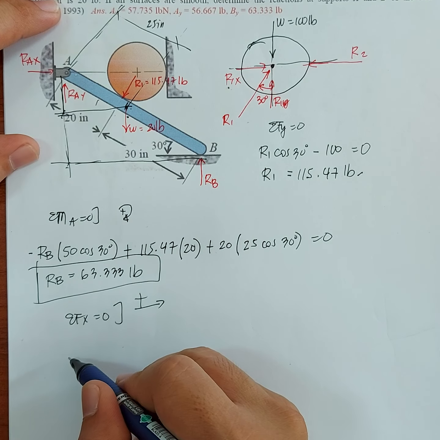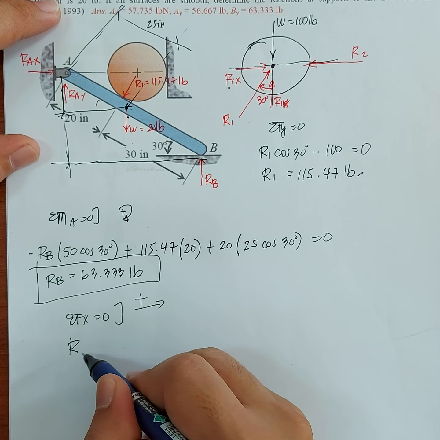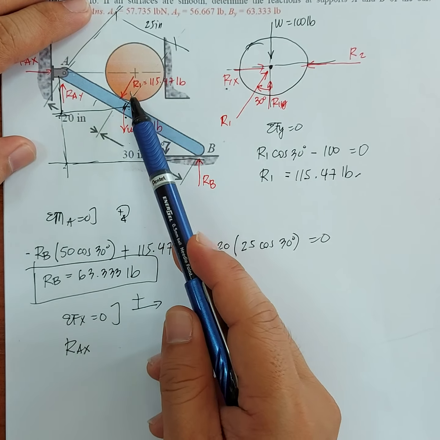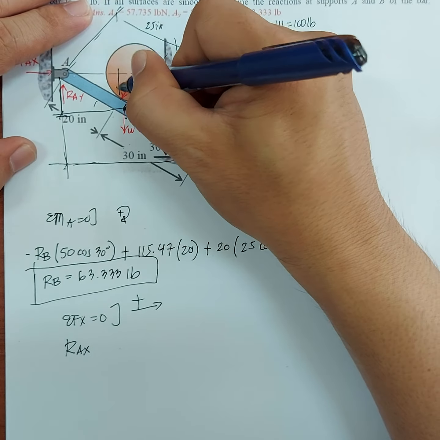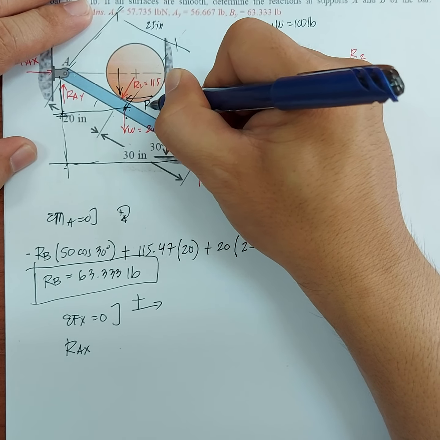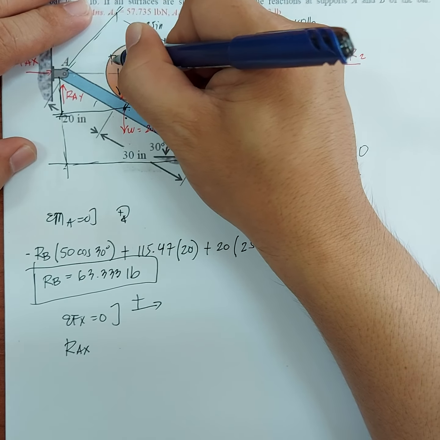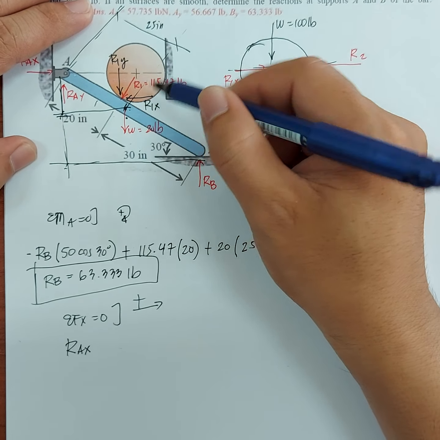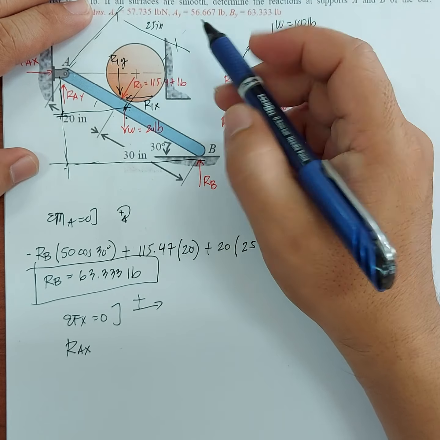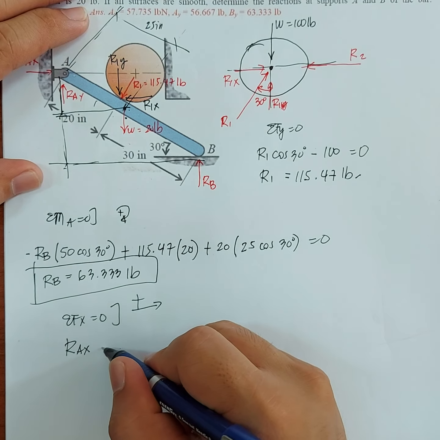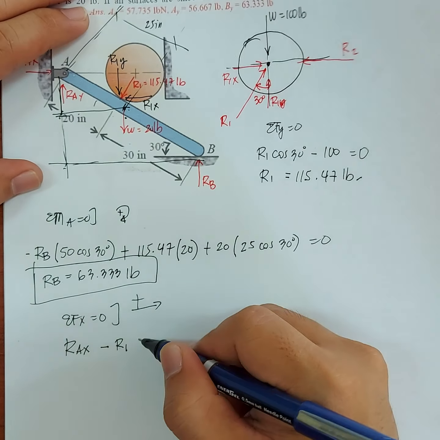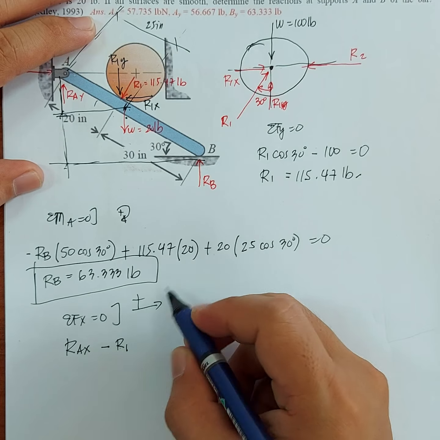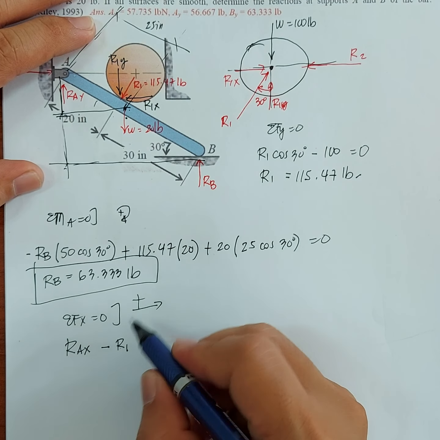So RAX, we have assumed it to be directed to the right. So RAX. We have the horizontal component of R1. Ano? So meron siyang component dito. R1X, R1Y. Okay, so horizontal component niya ito. And that is equivalent to, directed to the left siya. So minus R1 sine of 30. R1 is, solve na pa natin yung R1.